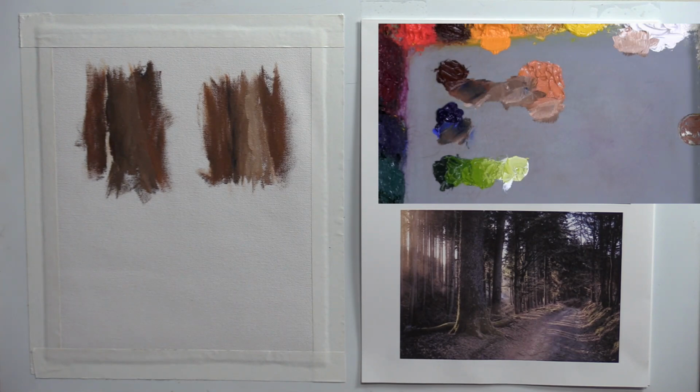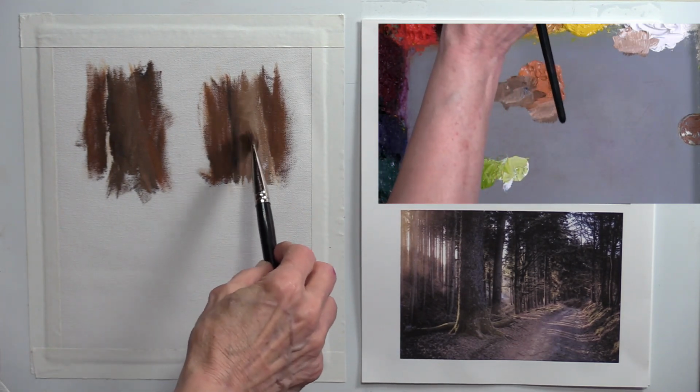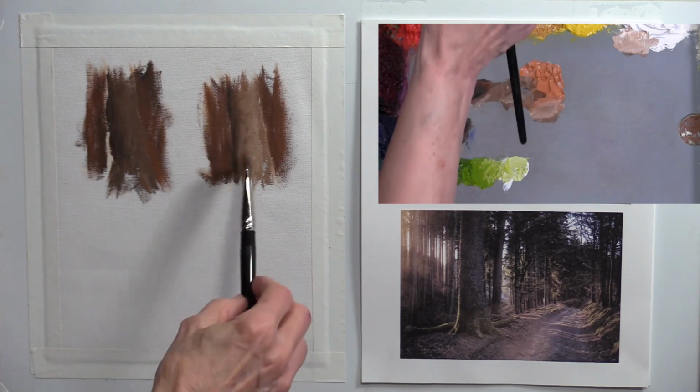Let's get that more gradated. Let's just give it a little bit more blend right in here, and we should get more of a gradation.